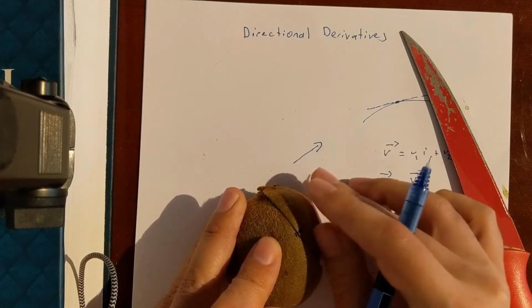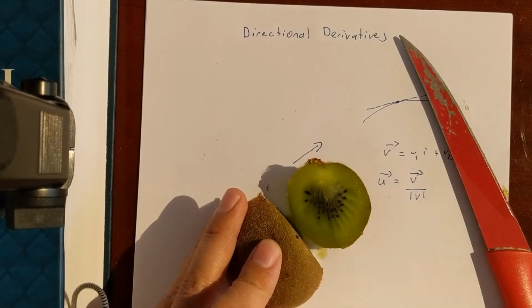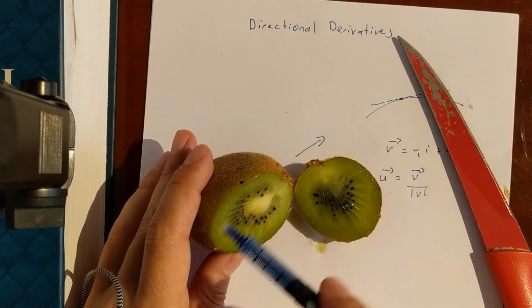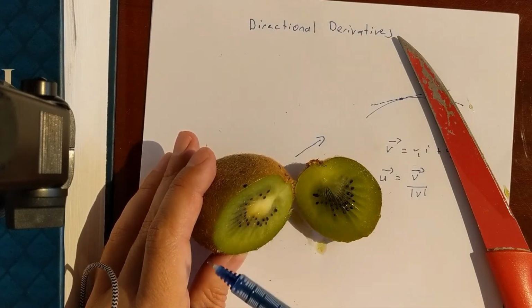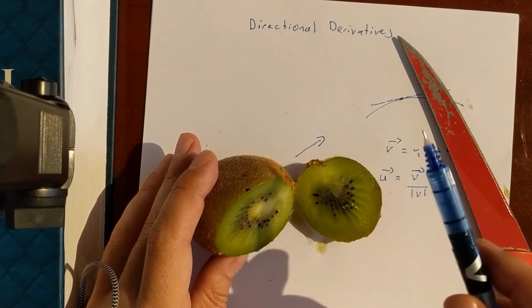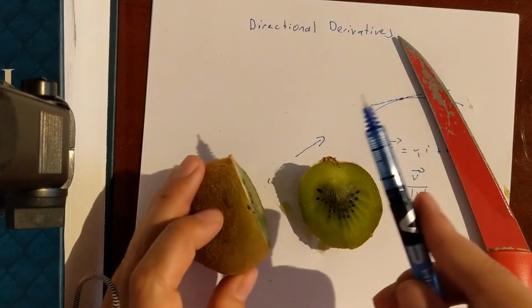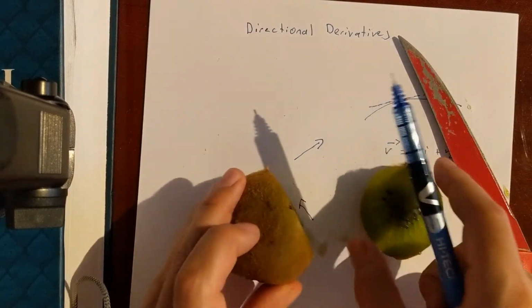Now I need to talk about the tangent line to this curve. Note there's a very nice curve. This is a curve, right? This is a two-dimensional curve. So we can talk about the tangent line in this direction. I can just find the tangent line now, and in this direction, in the direction of the vector, it is unique.